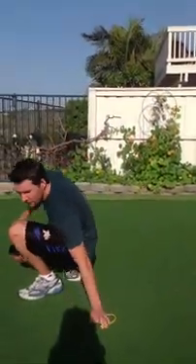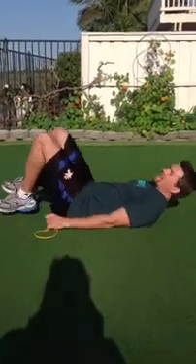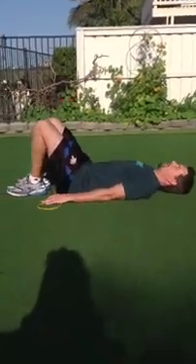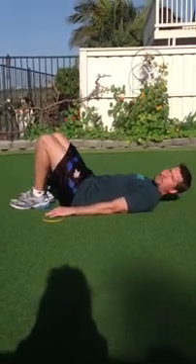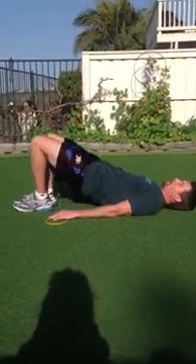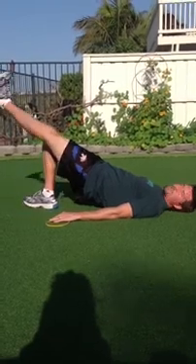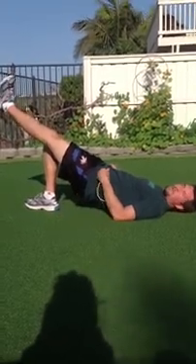The first one I want to start with is a single leg bridge. You're lying on your back, your knees are bent, your feet are flat, you're extending your hips and straightening your leg, keeping your pelvis level.